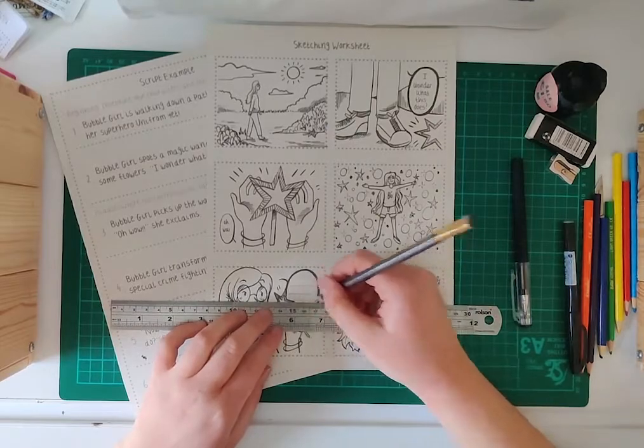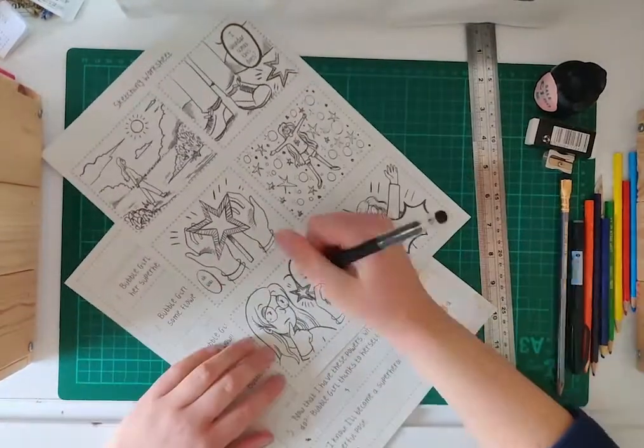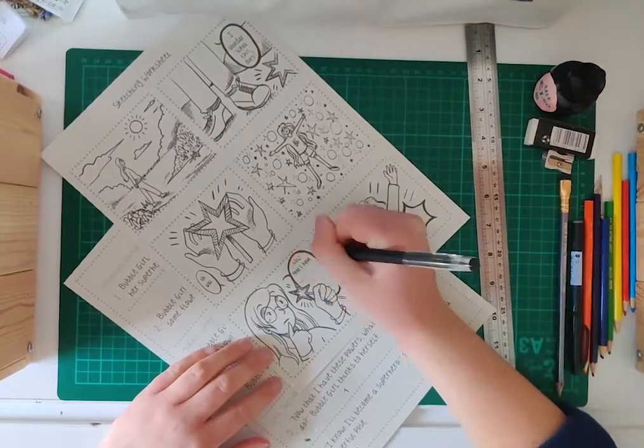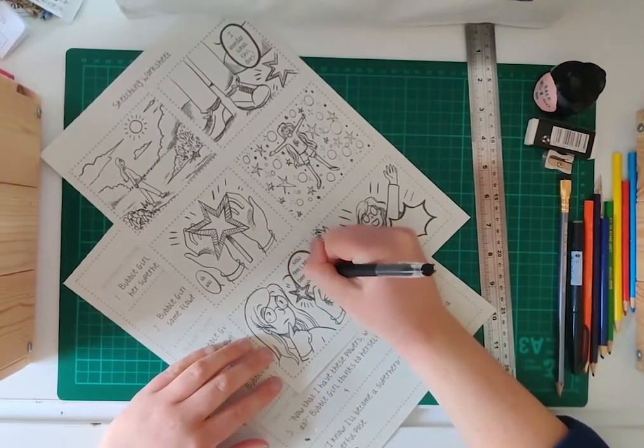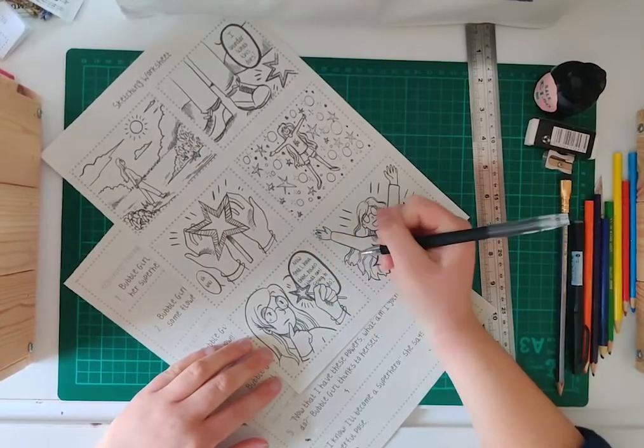There's no speech as she transforms. I could add some sound effects here if I wanted to, though. In the next panel, she thinks, "Now that I have these powers, what am I going to do?"